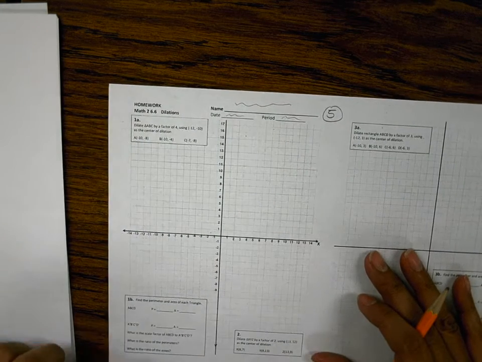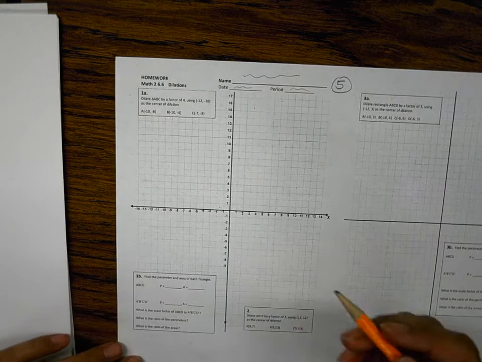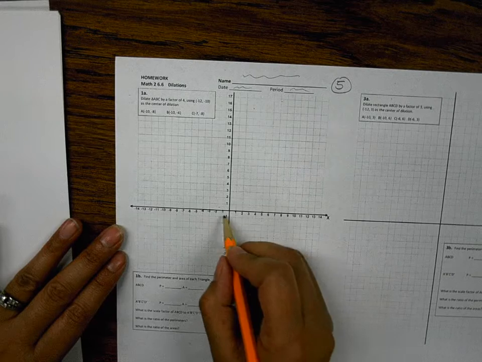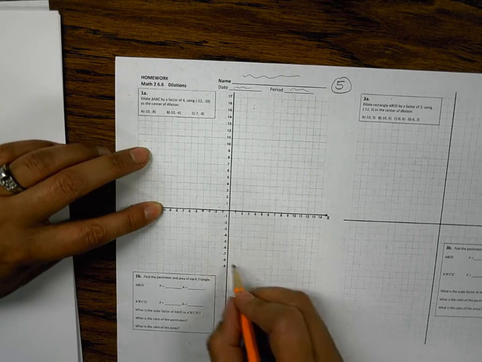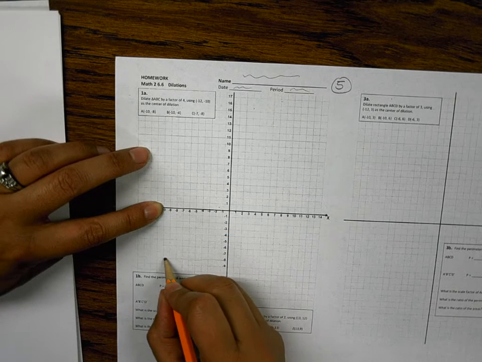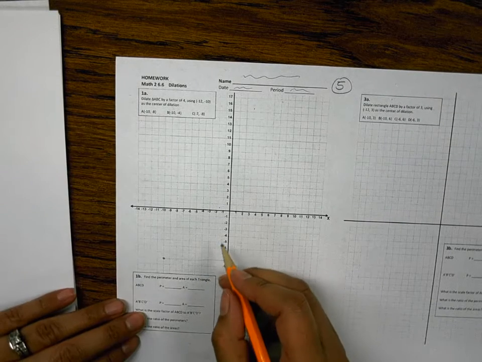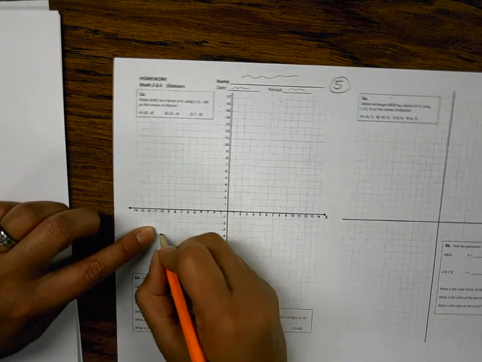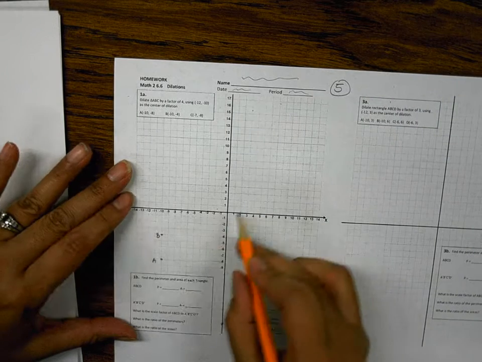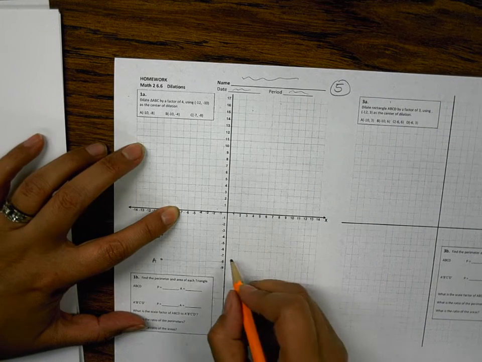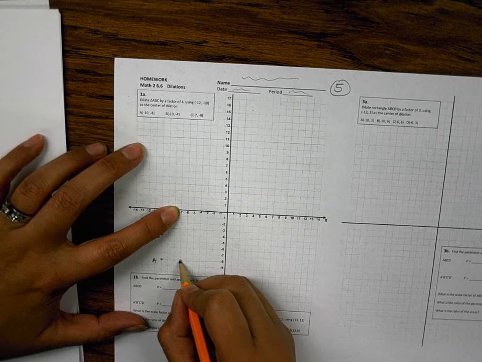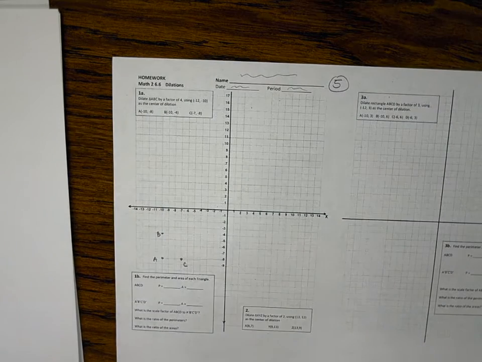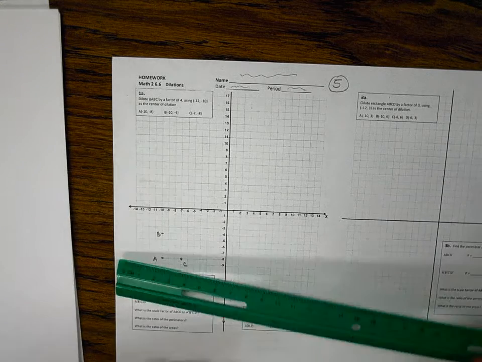I am going to do number 1 with you. And I'm hoping at the very least you've already plotted your points. A is -10, -8. B is -10, -4. And C is -7, -8. All right, so you would have plotted A, B, and C.